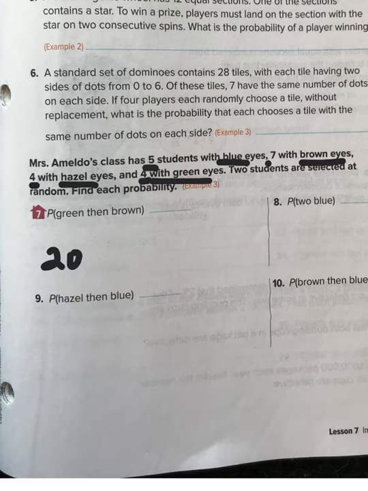And then the chances of getting a green and then a brown. So you'd say the green chances are 4 out of 20. And now you're not putting it back, because what's the other student? The chances of a student with brown eyes then is 7 out of 19. And you just multiply those to get it. And then it comes out after you simplify to 7 out of 95.